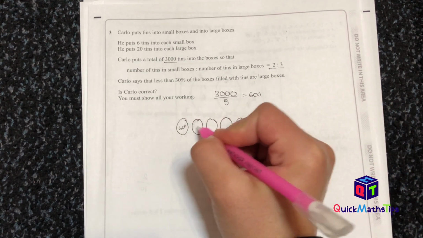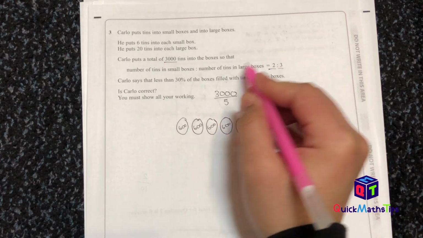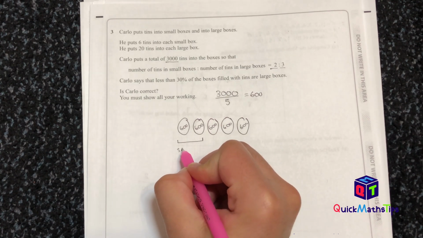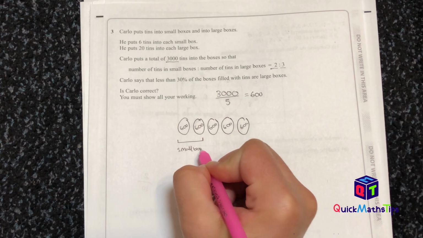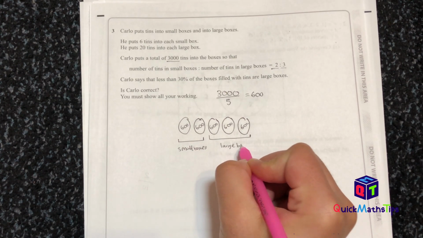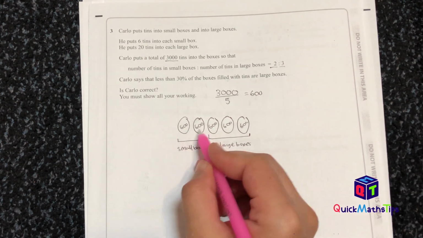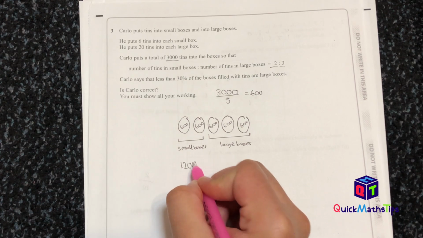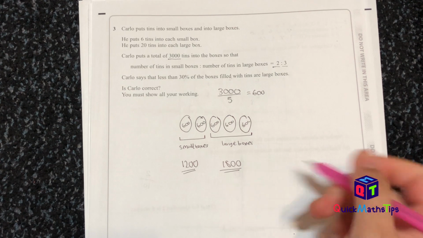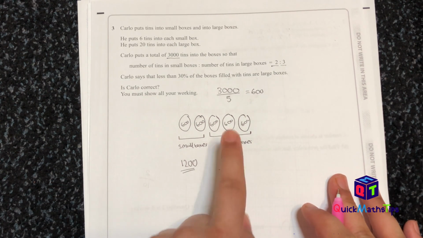Okay? So each part consists of 600 tins. Now, 2 of the parts are tins in small boxes. So I'm going to say small boxes. And 3 parts are tins in large boxes. Okay? So let's work out how many tins in total in the small and the large boxes. 600 multiplied by 2 is 1200. And 600 multiplied by 3 is 1800. Okay? So there's 1200 tins in small boxes and 1800 tins in large boxes.